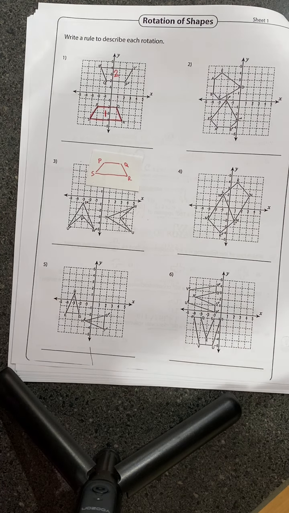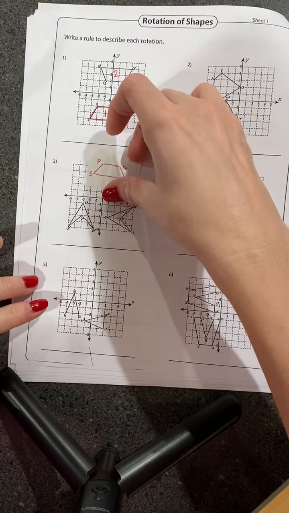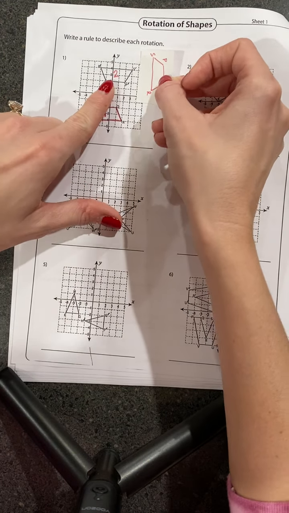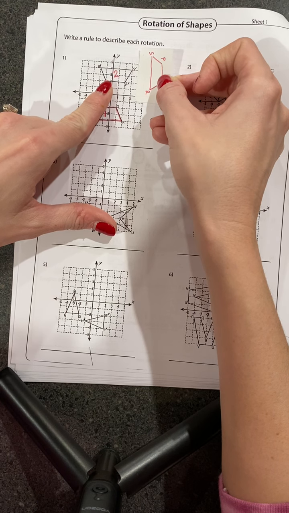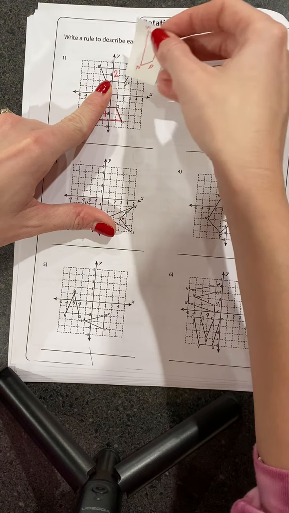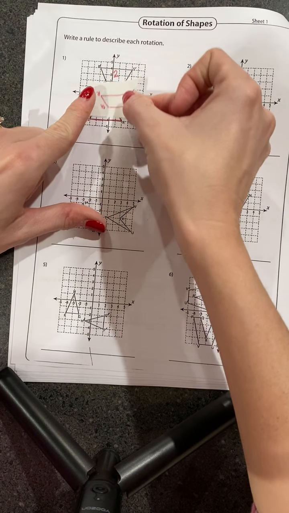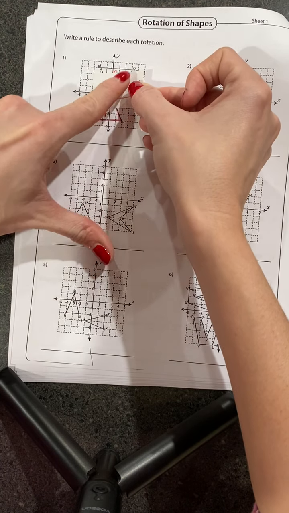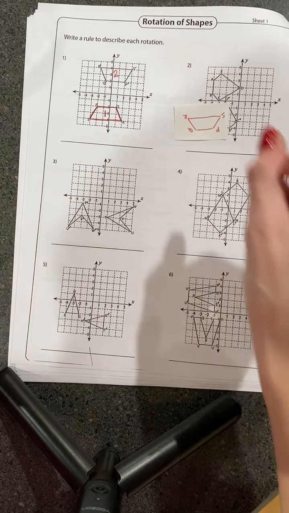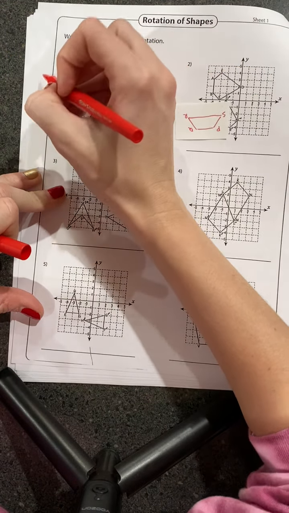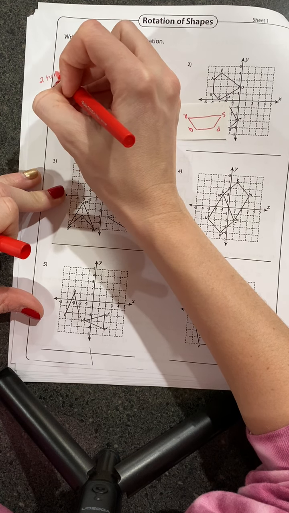And you could pick which direction to go in, to the left or to the right. So let me try to the right. If I turn it one turn to the right, is it like that? Nope. What about if I do it another one? 2 turns to the right. Now does it match up? Yes, it does, and the letters match up perfectly. So that would be 2 turns to the right. So I'm going to write that on the side. 2 turns to the right.